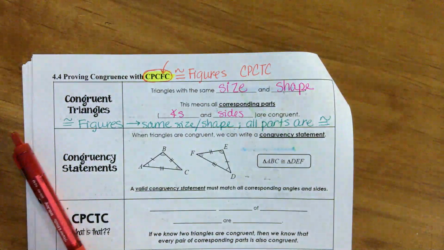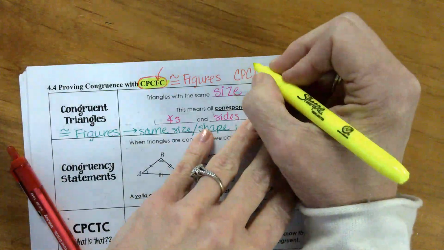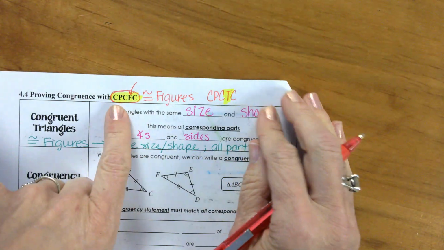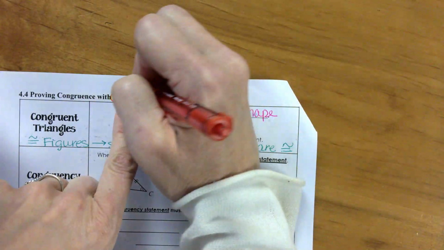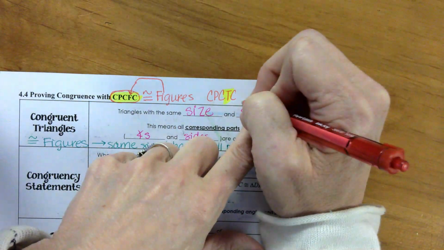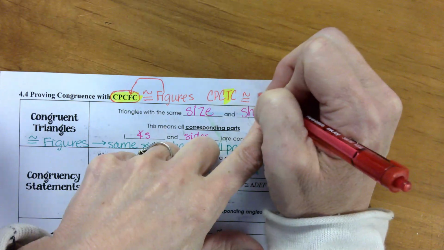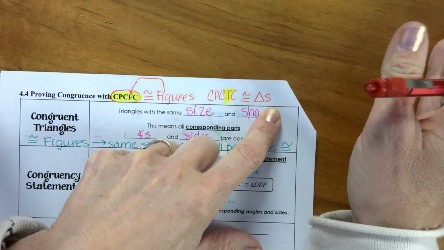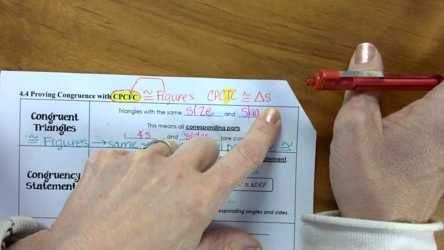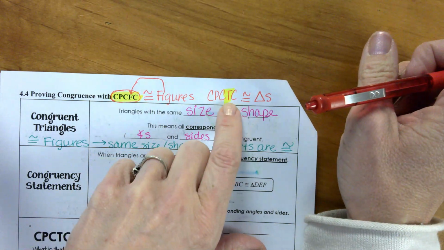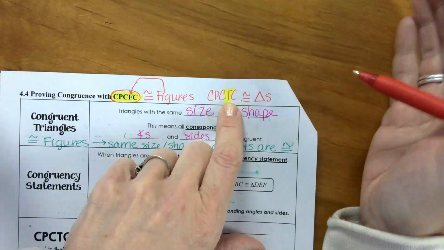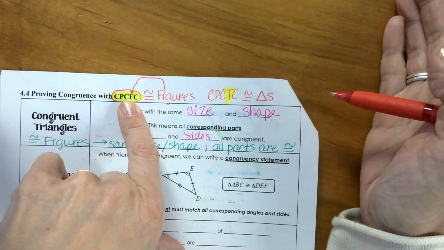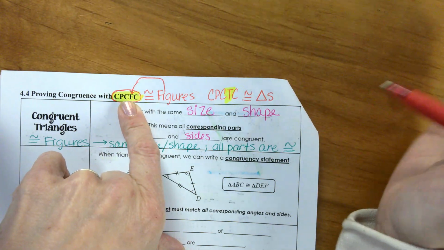Notice that the F has been replaced with a T. So instead of corresponding parts of congruent figures, we're now talking about congruent triangles. It's the same concept, but this acronym we use when we're specifically talking about triangles, and the other acronym is for all the other shapes on the planet.